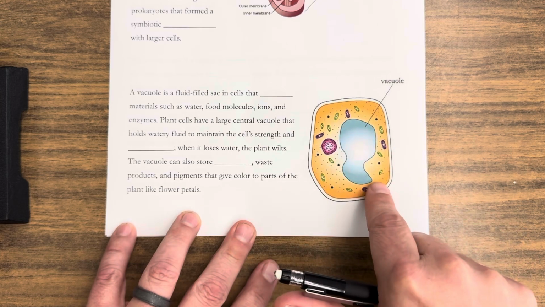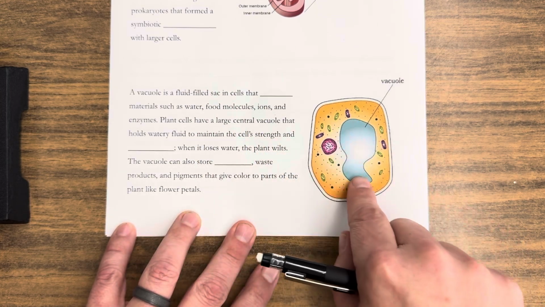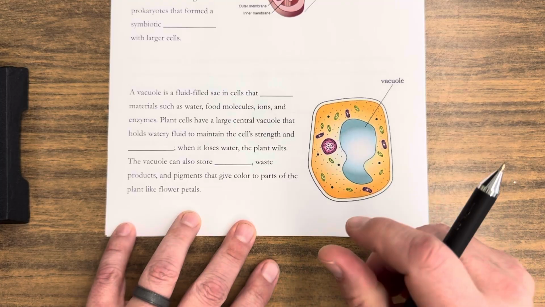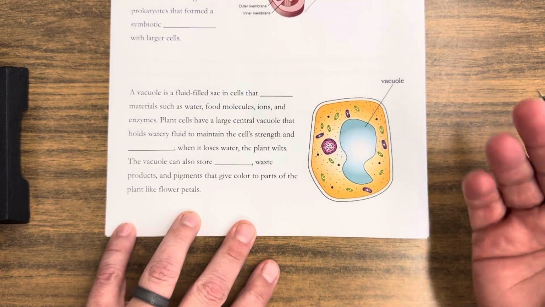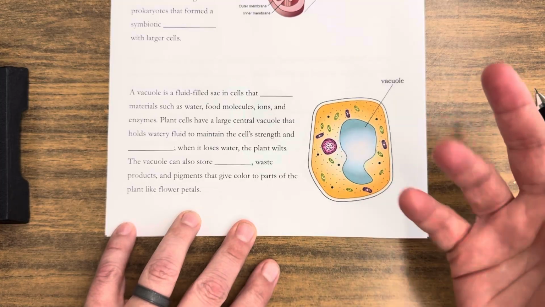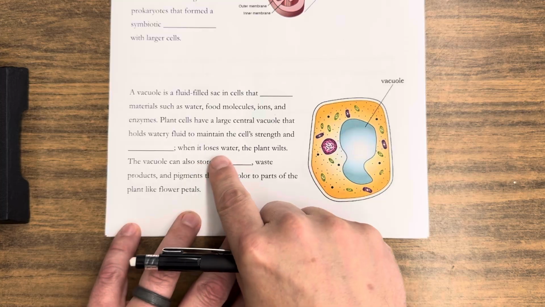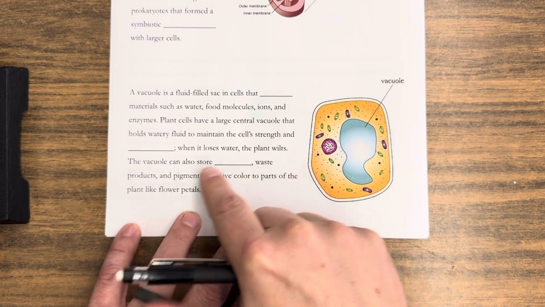So not only is it used for storage, but like they're saying with plants, it's also used to keep the plant rigid, among other things, obviously, but that's one of the things that helps to give it its shape, since plants don't have bones. When it loses water, the plant wilts.